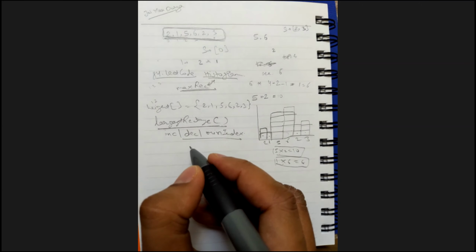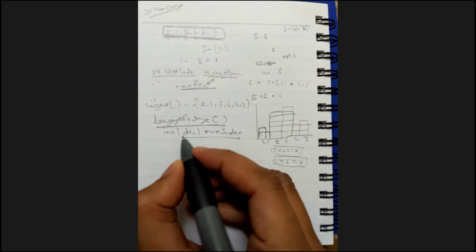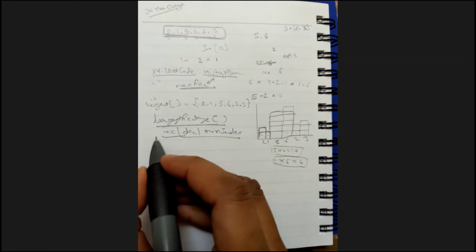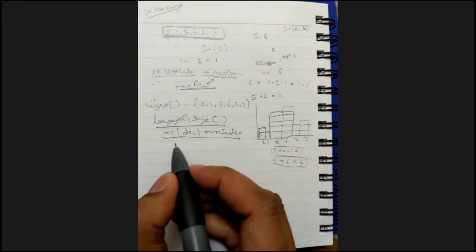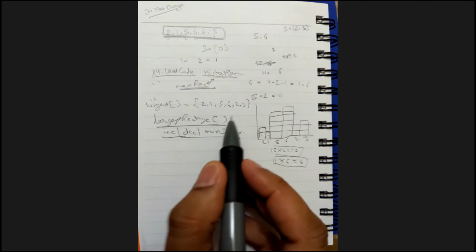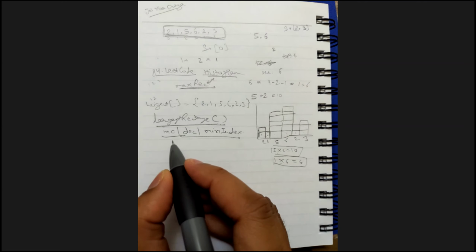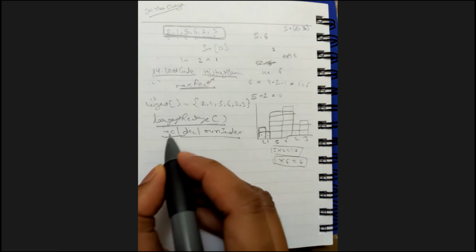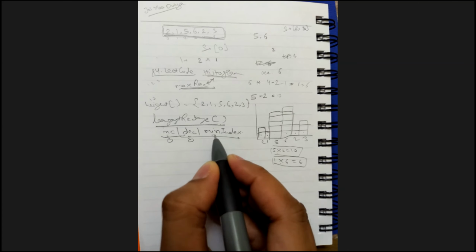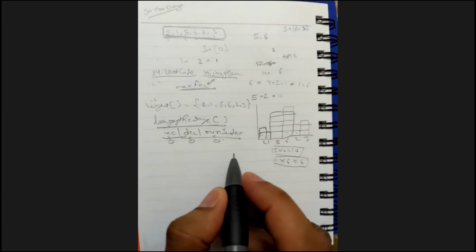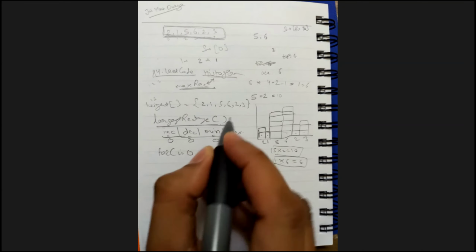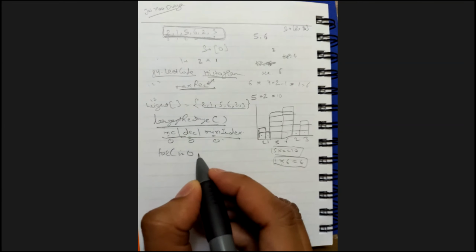Increasing, decreasing, and min index. So initialize these to 0. All of these are 0 right now. So let's iterate for i equal to 0 to the length of this, up to 5.